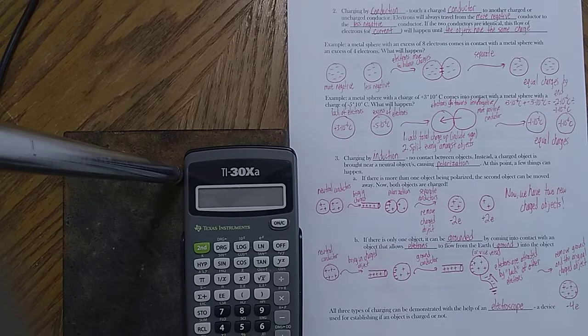This is probably about the second hardest part of this unit: questions about charging objects. You need to make sure you are solid with this, okay? Knowing just about the nature of charge, people usually understand, not right away, but it takes a little bit. How to charge objects, the difference between all the charging methods and how they actually work, this is the hard part.